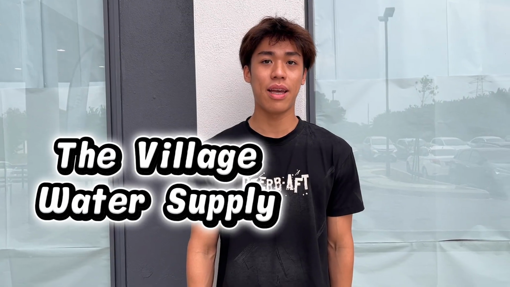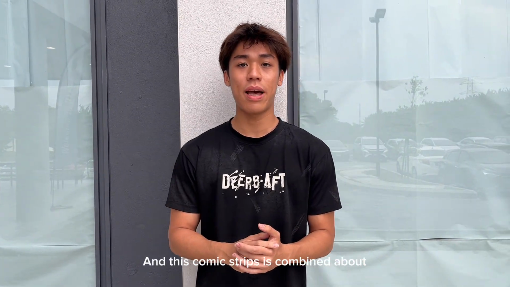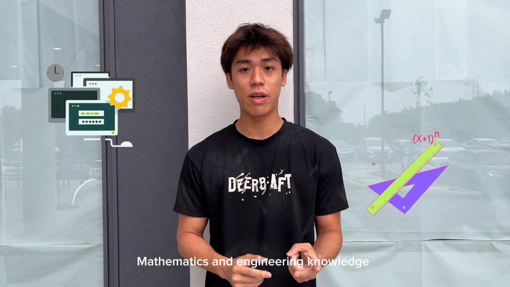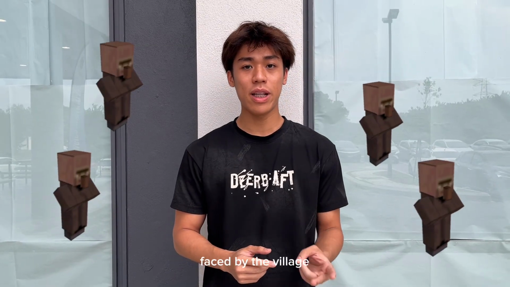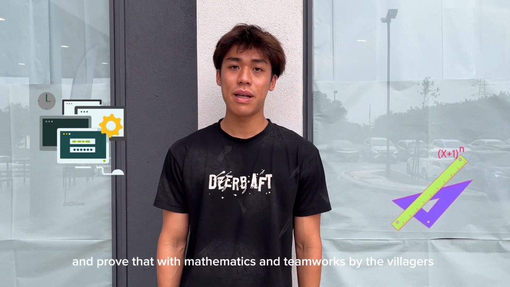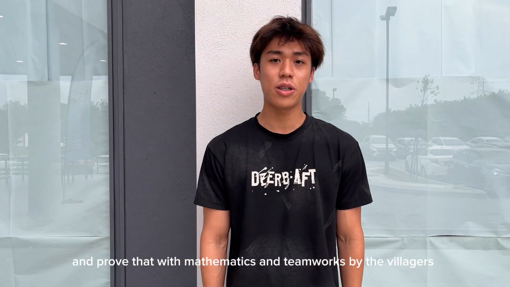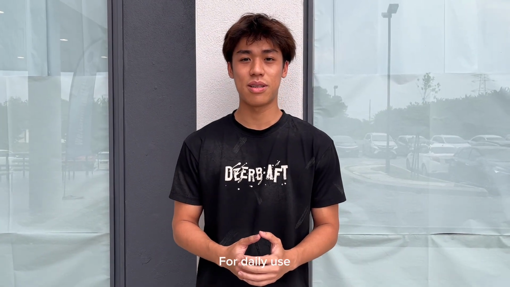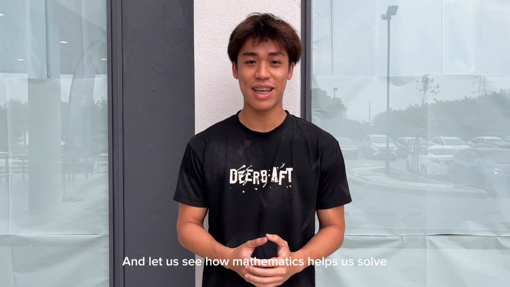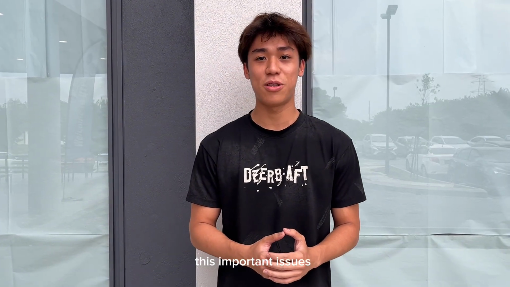Village Water Supply. This comic strip combines mathematics and engineering knowledge to help us solve a real issue faced by the village. Through mathematics and the teamwork of the villagers, they are able to obtain a clean water source for daily use. Let us see how mathematics helps us solve these important issues.